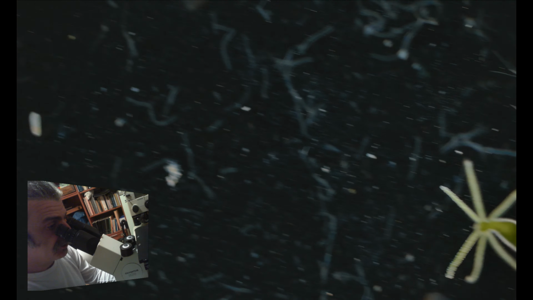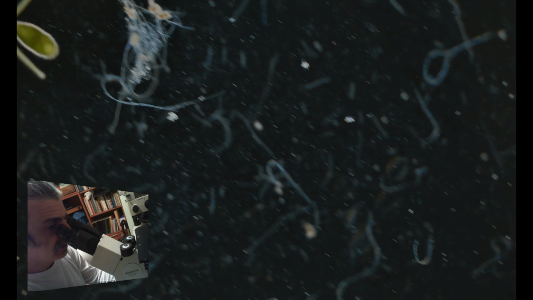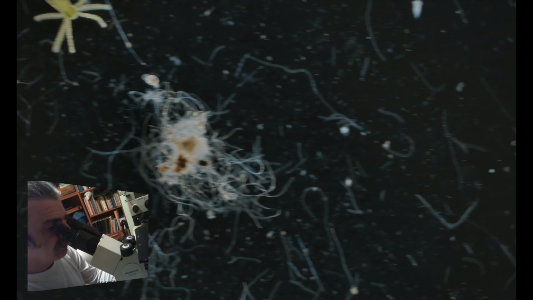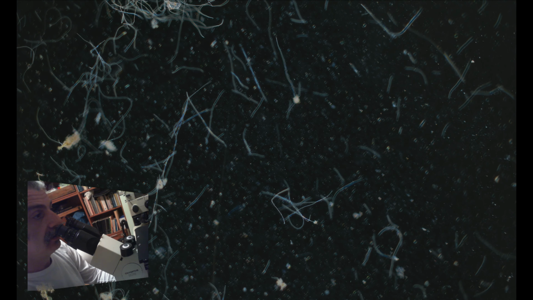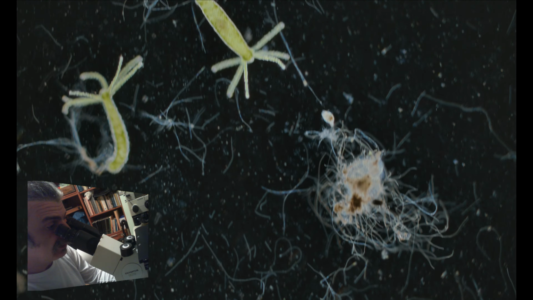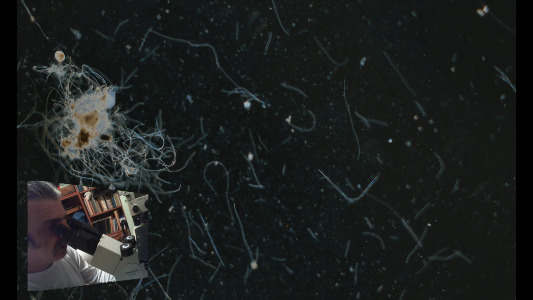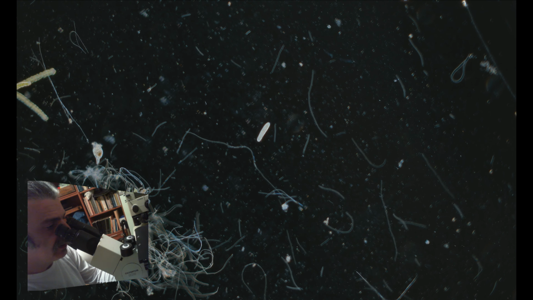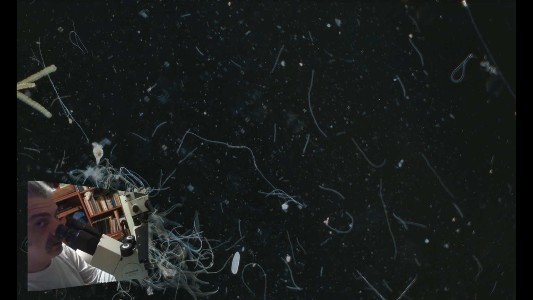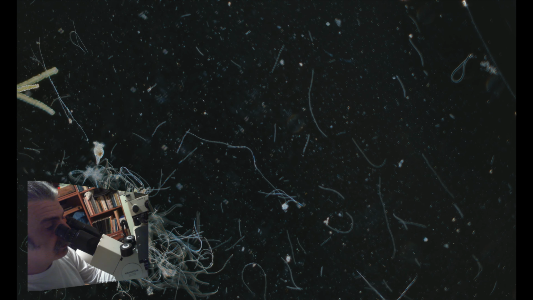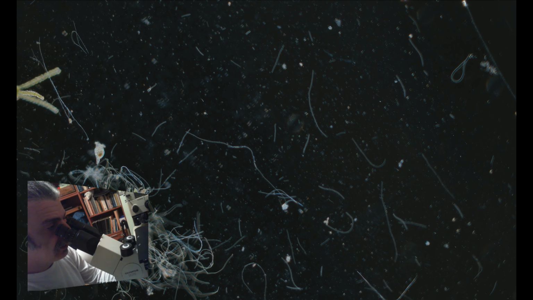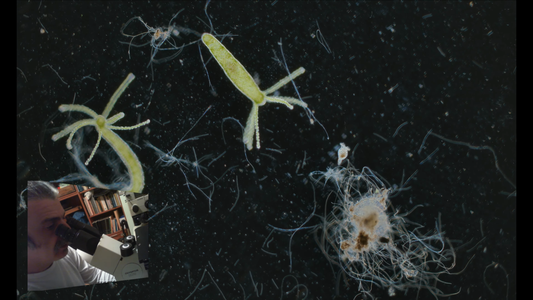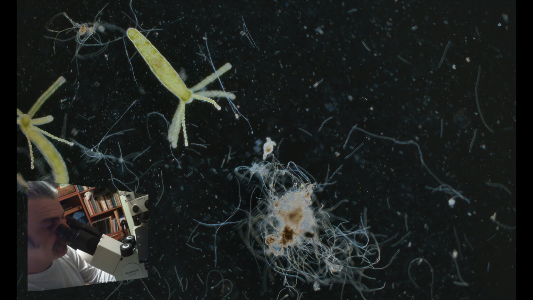We start with the 4x objective, so we can get a very broad view of our sample. We're scanning a sample of about 5 by 5 centimeters, and right now with 4x our field of view is 6 millimeters. So whatever screen you're watching, whether a smartphone, a computer screen or a large TV, the width of the frame now is equal to 6 millimeters.